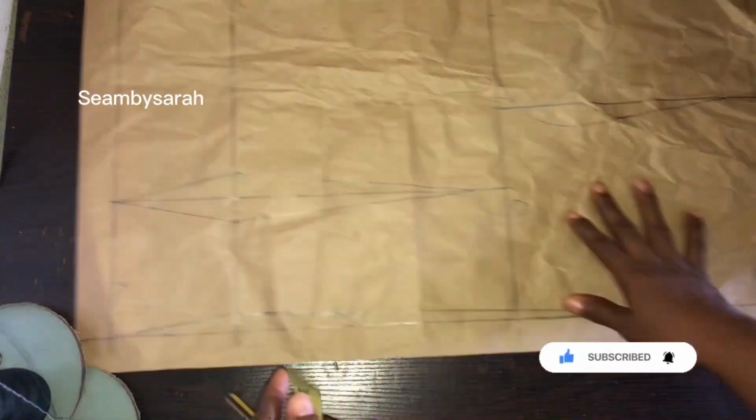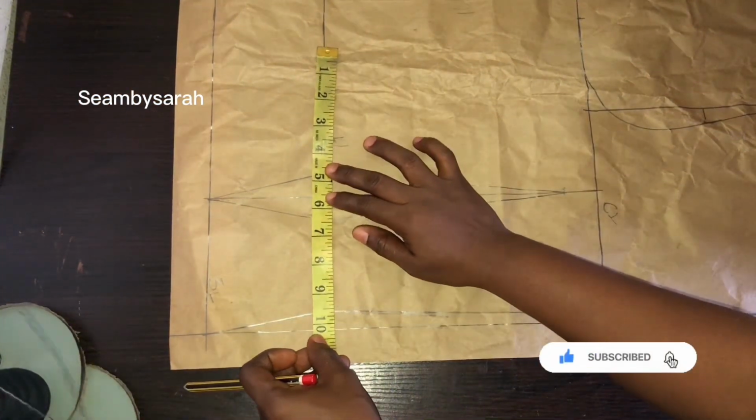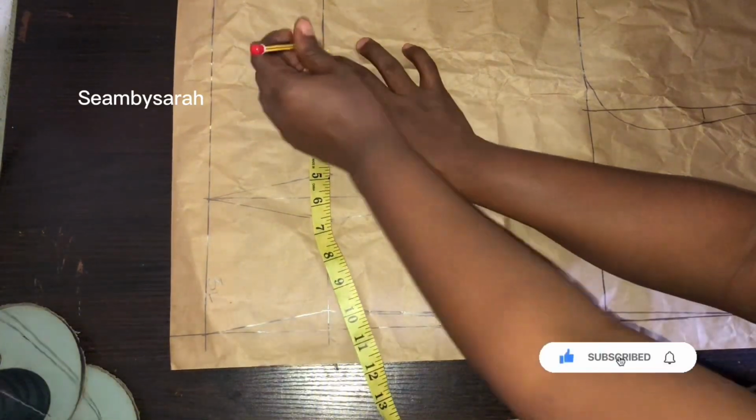Now the next thing we have to do is to drop down the waist measurements. 38 divided by 4 will give me 9.5. After this ½ inch for the zipper bulge, that's where I'll put down my 9.5.